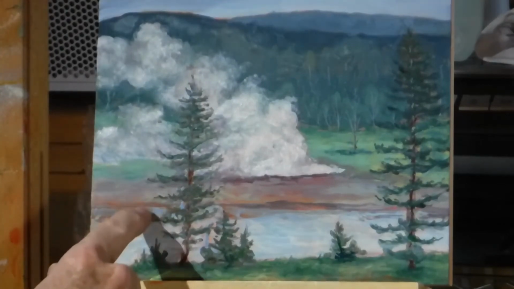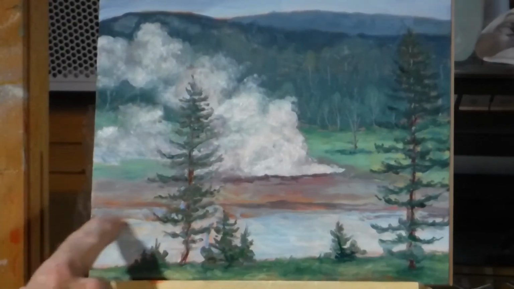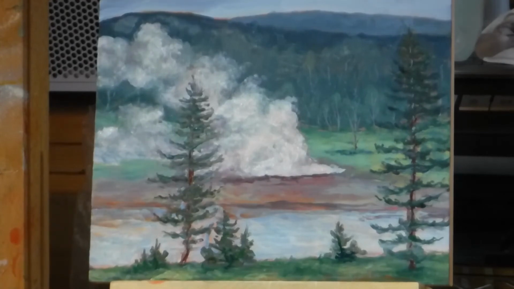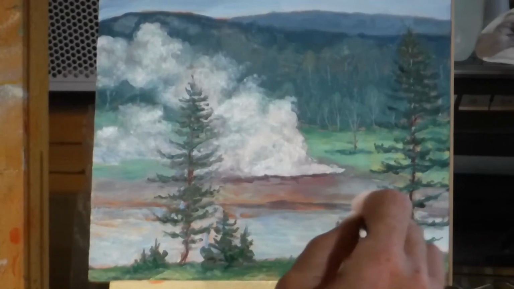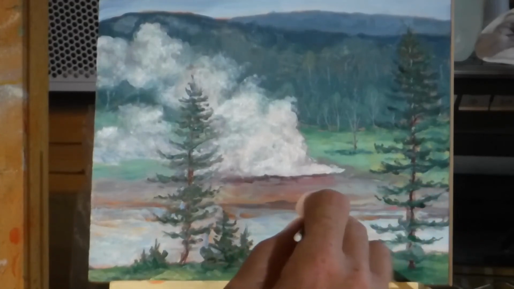Don't try to make it exactly the way it is all the time. I like to look for happy accents. I try to do what I see, but sometimes I get really nice effects by accident on the painting, and I like to leave them.